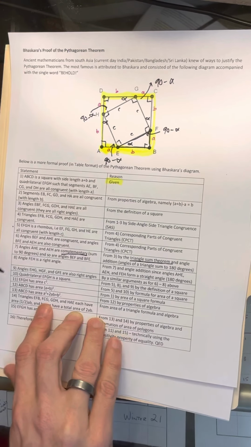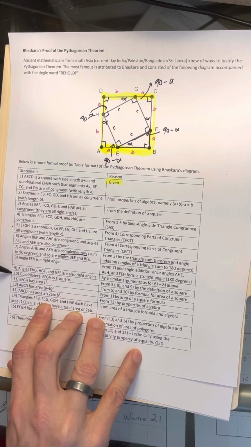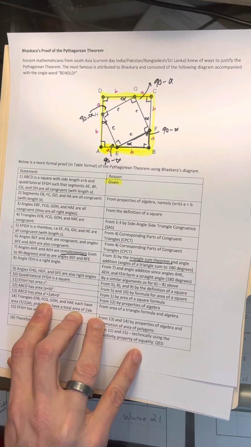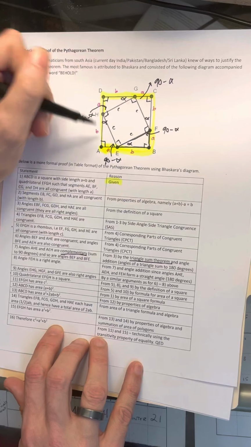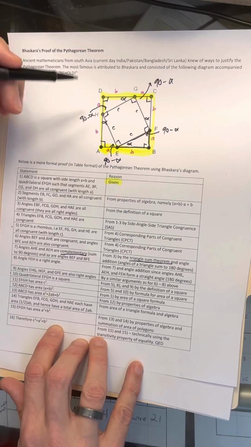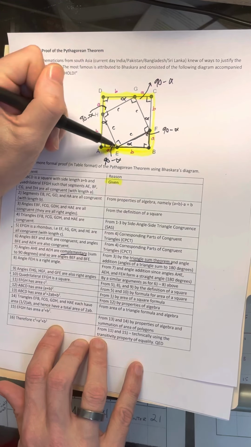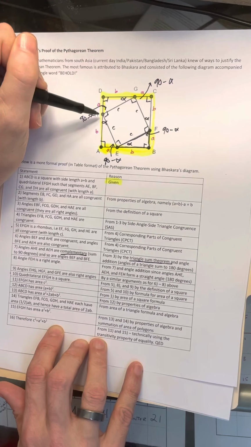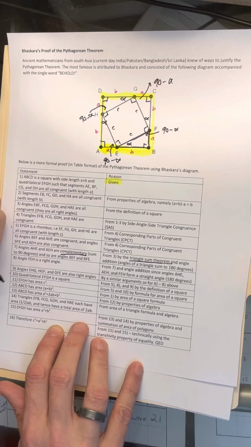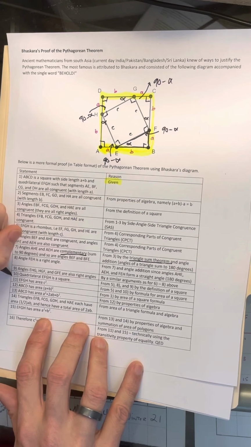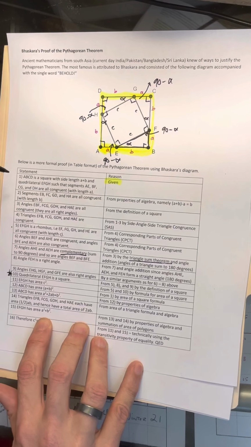Well, guess what? That's what a square is. So that's what we needed to show, that these four triangles are congruent and that this quadrilateral EFGH is a square. So those are kind of the important steps.